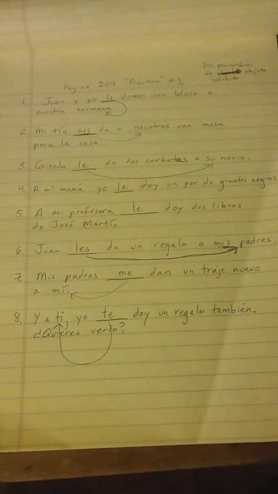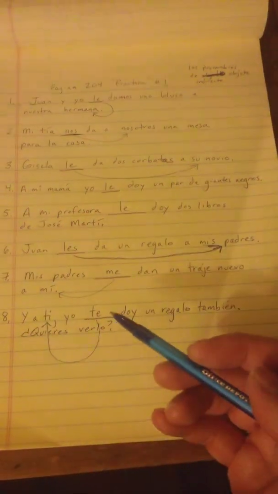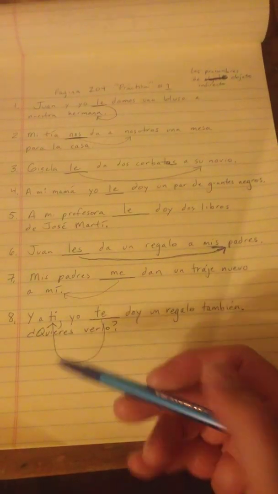Número 8. Y a ti yo te doy un regalo también. ¿Quieres verlo? And you, I give you a gift as well. Do you want to see it? So te refers to a ti, you.